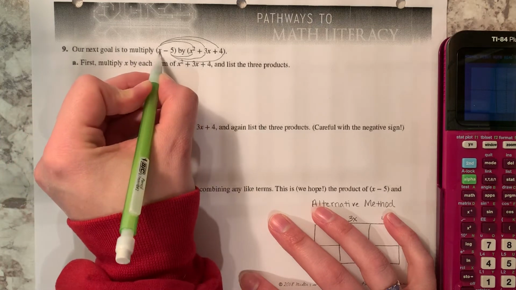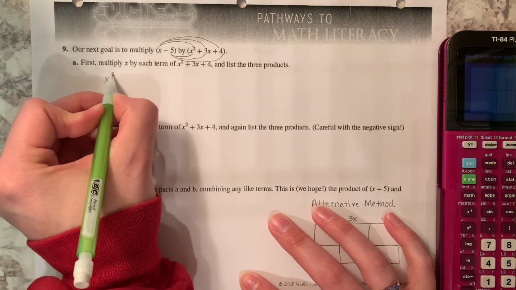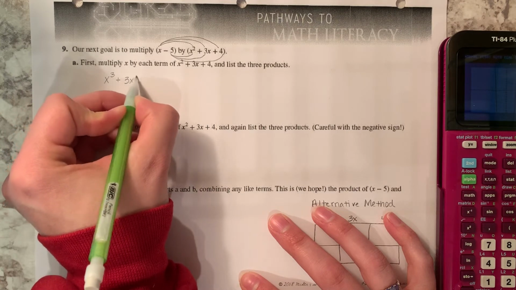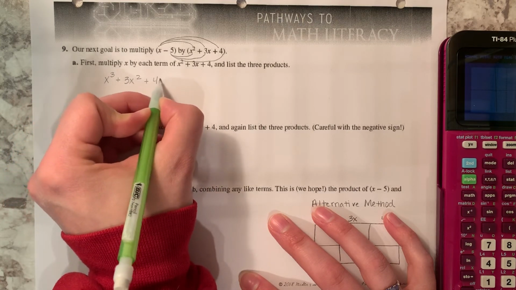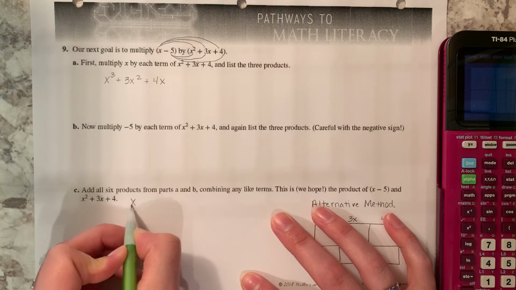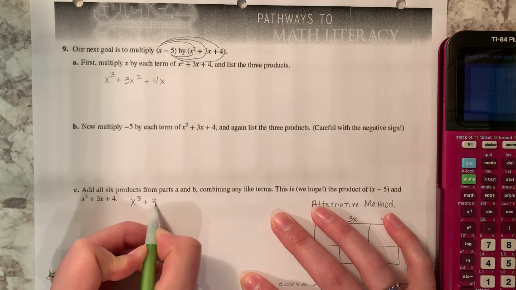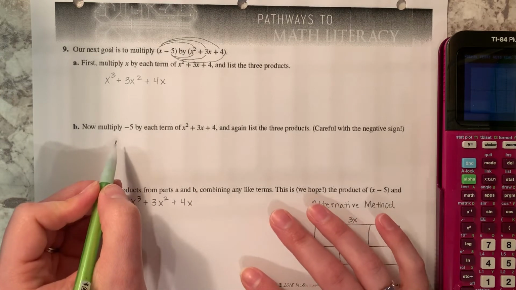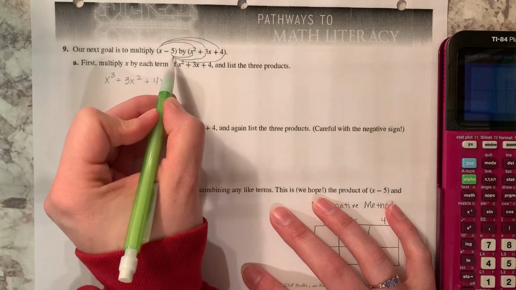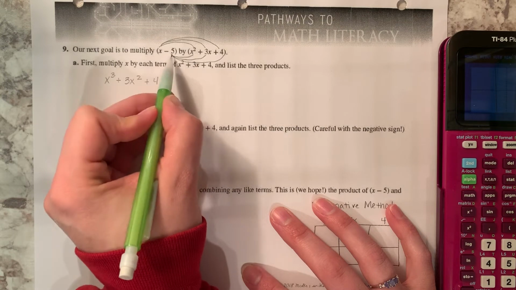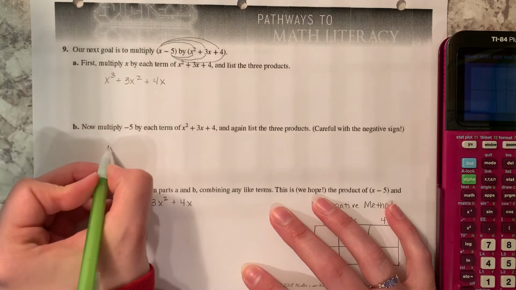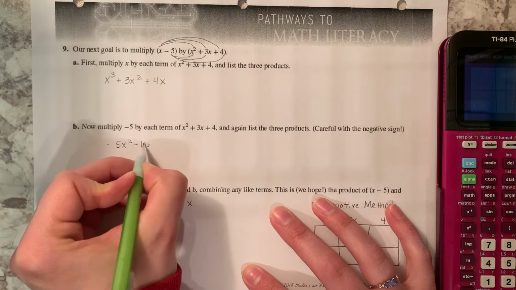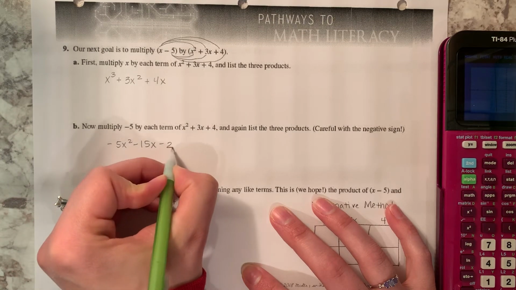So if I distribute the x, I end up with x cubed, because again, I'm adding the exponents, plus 3x squared plus 4x, okay? I'm gonna bring down and write that in part C, because I'm gonna have to combine that with my answer from part B, okay? Now for part B, I'm distributing the -5 into each term, okay? So that ends up getting me -5x squared minus 15x minus 20.